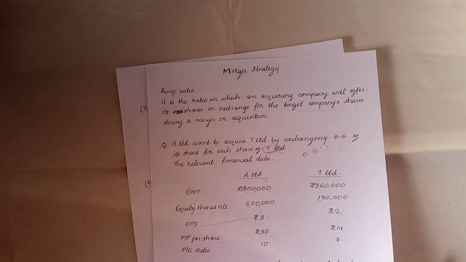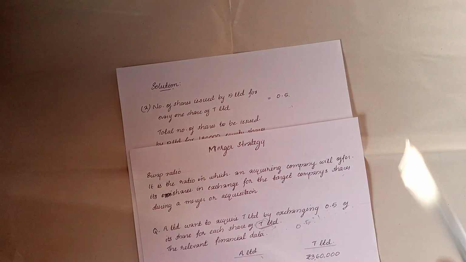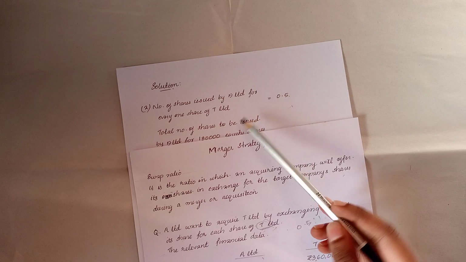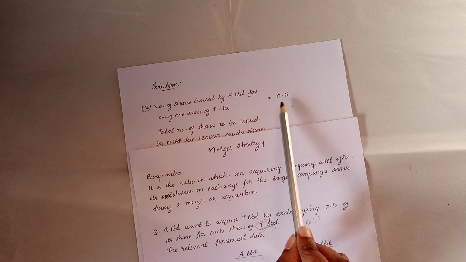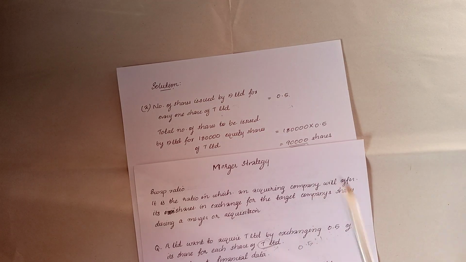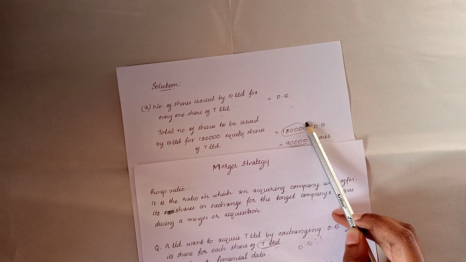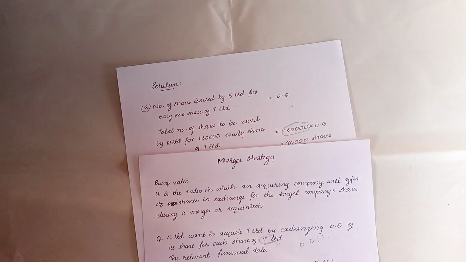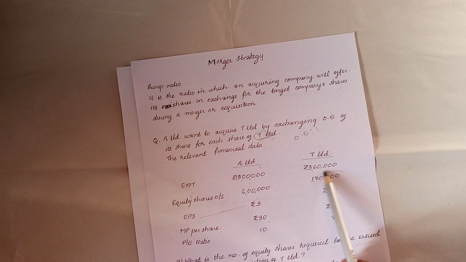We already know that it is 0.5. It is already given in the question. The number of shares issued by A Limited for every one share of T Limited is 0.5. Then how can we find the total number of shares to be issued by A Limited to shareholders of T Limited? The number of shares in T Limited is already given in the question. Here it is, T Limited already has 1,80,000.